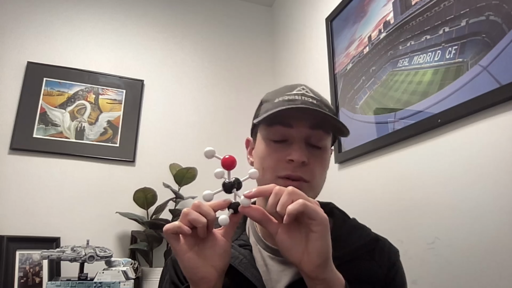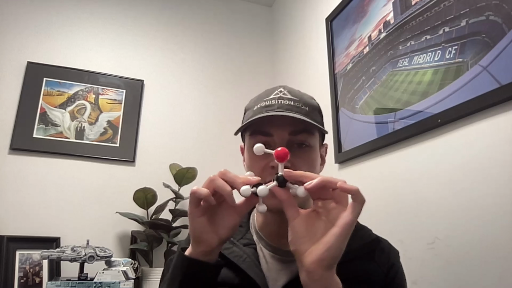So you have two different relationships that you pretty much can have, either staggered or eclipsed. Staggered, generally speaking, is going to be more stable than eclipsed. So here's what it looks like to have eclipsed. This is one of the eclipsed conformations.